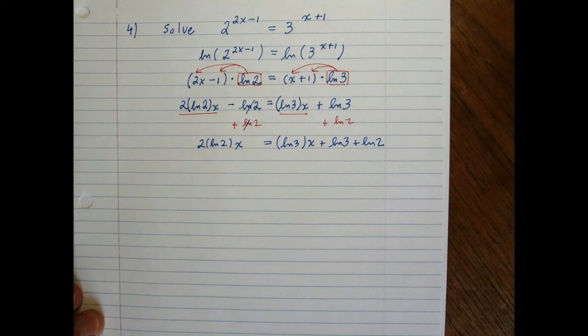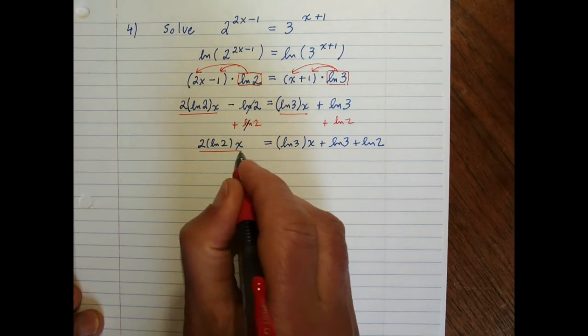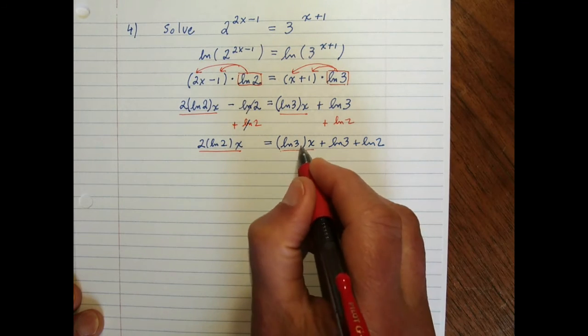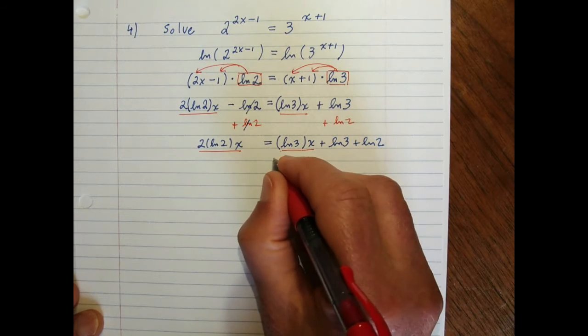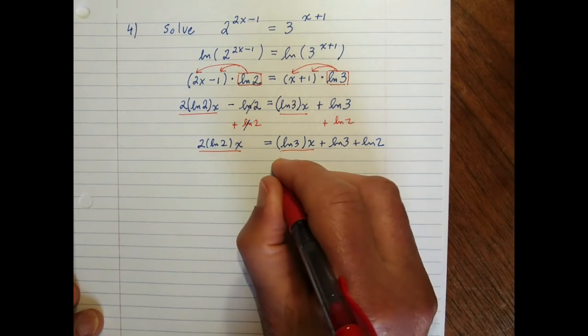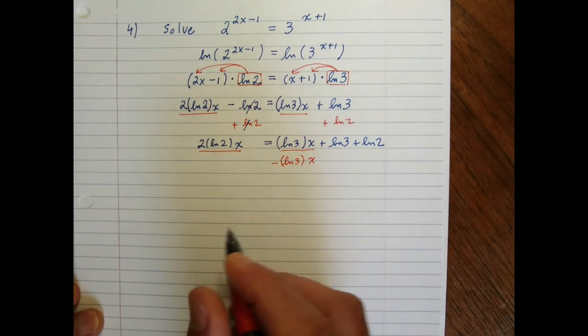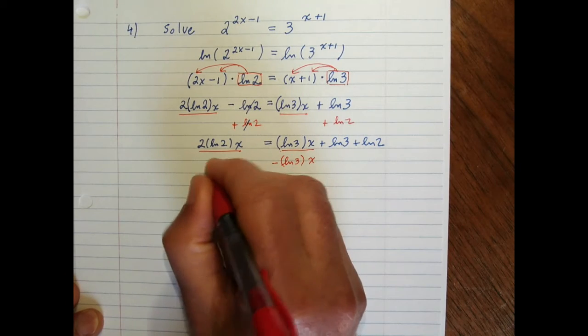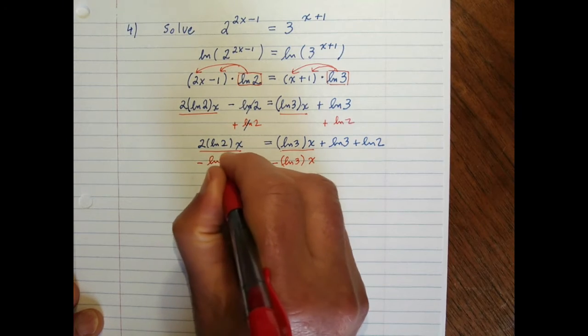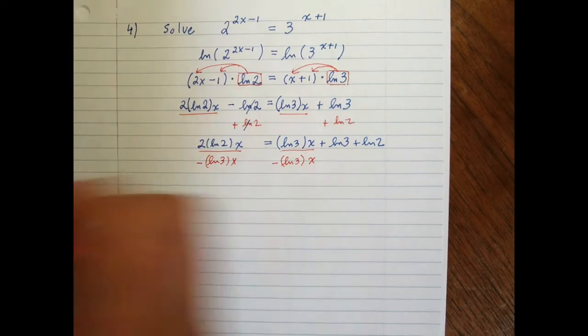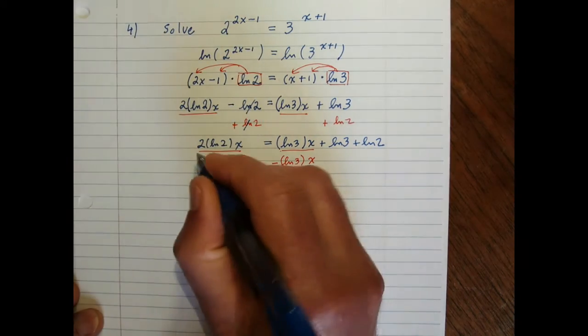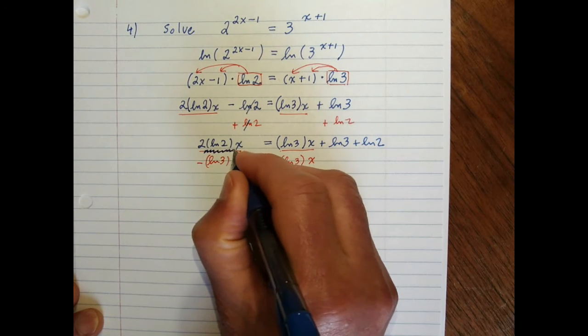And again, I want the x terms on the same side. I want this guy over there. So I want to subtract ln of 3 times x from both sides. So I'm not dividing here. Okay, sorry, I wrote those lines.